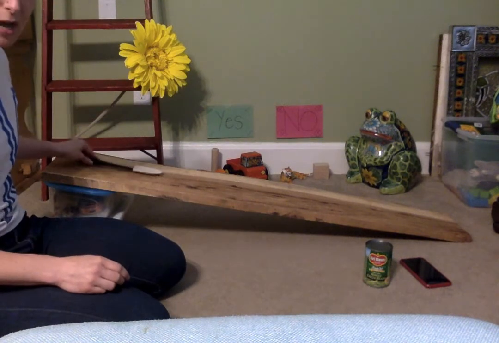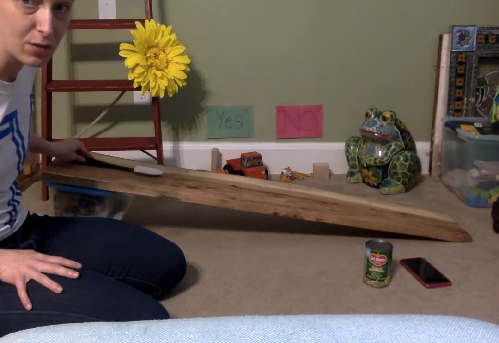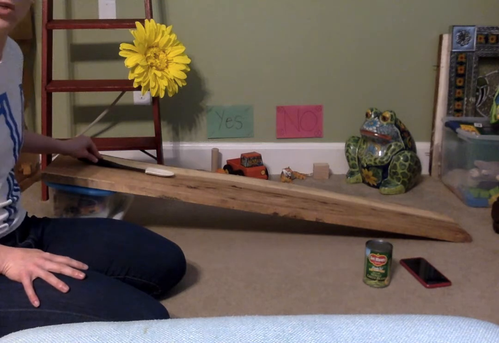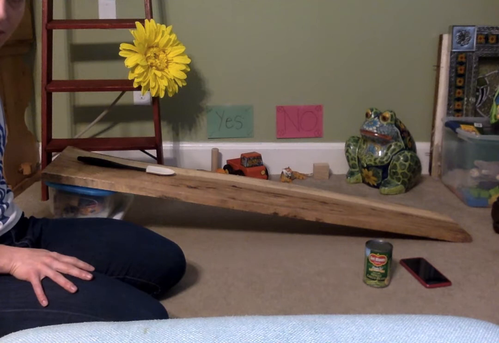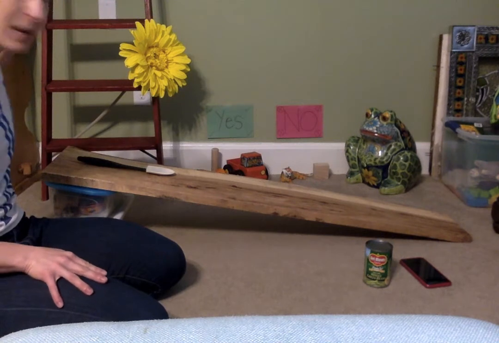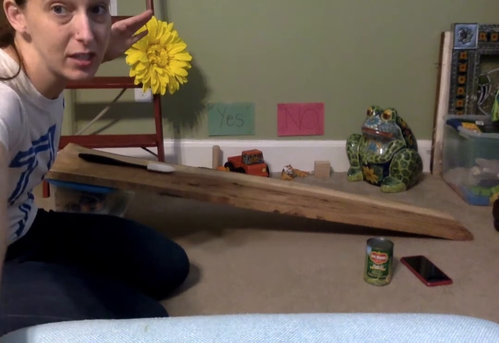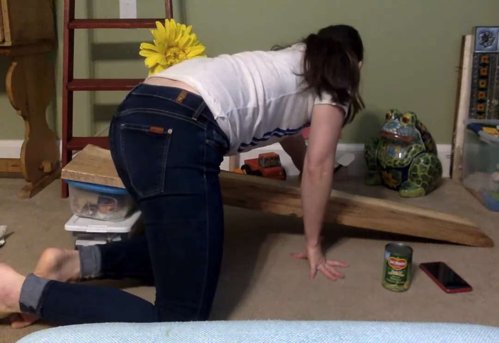I'm going to put it at the top, and I'm going to count down to let go. Do you think it's going to roll? Let's count it down. 3, 2, 1. Blast off. Oh, the spatula got stuck. Okay, so I guess the spatula does not roll. Okay, so I need to put this in the no pile over here with the tiger and the block.